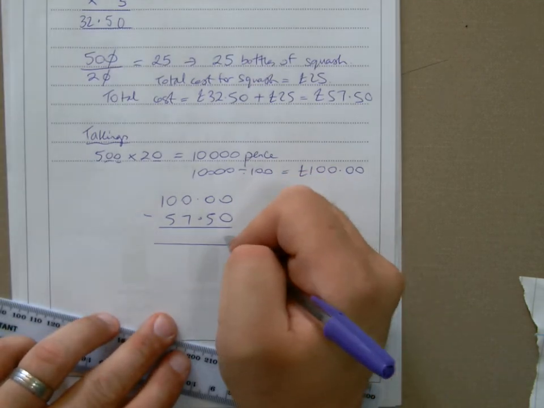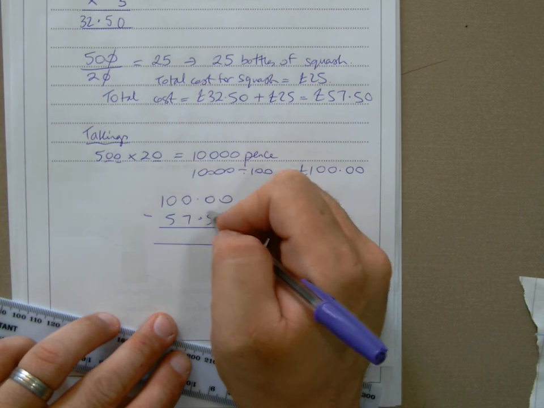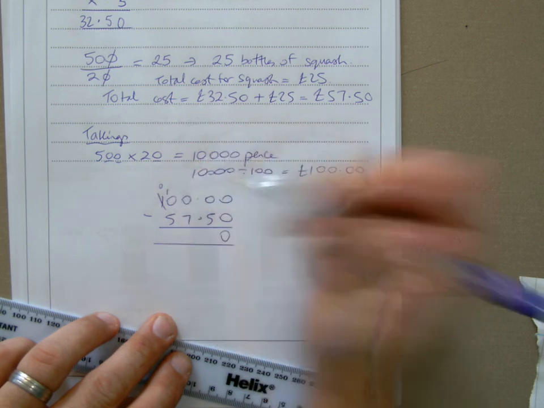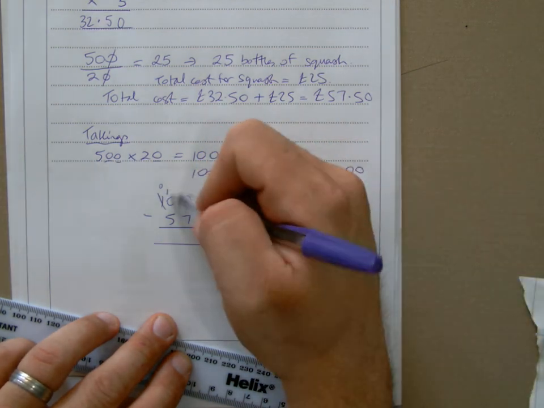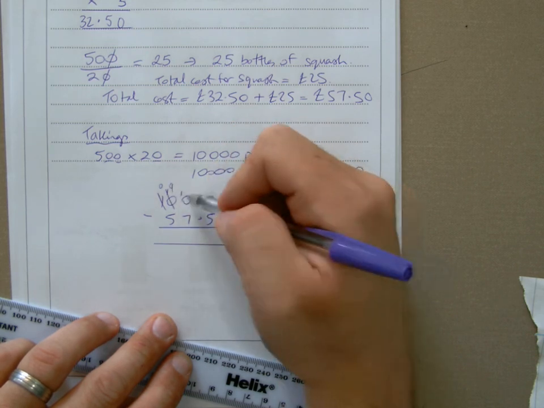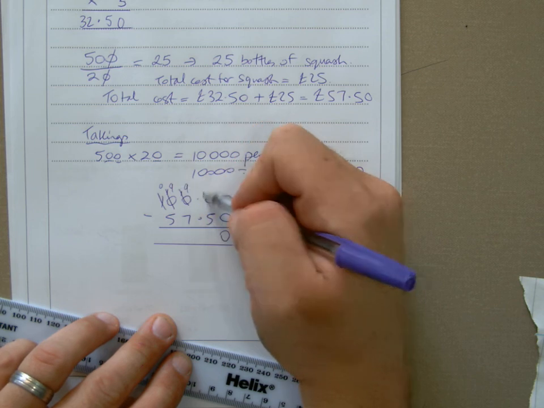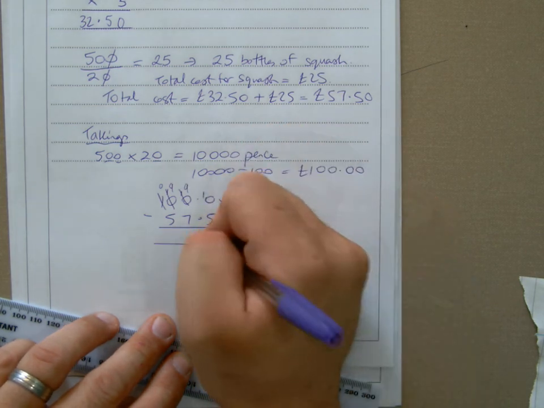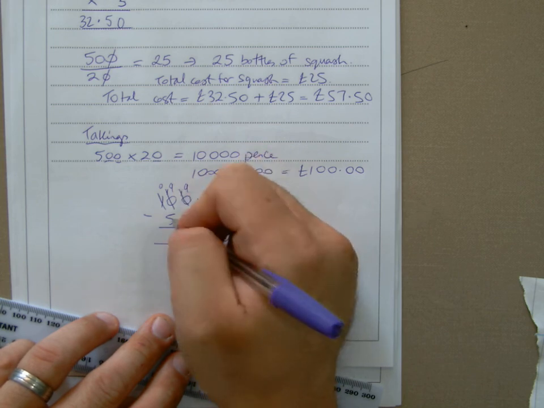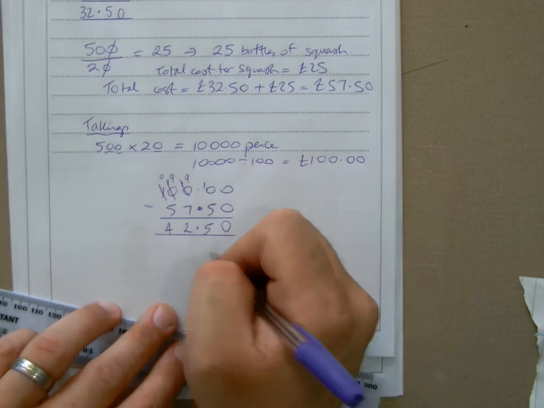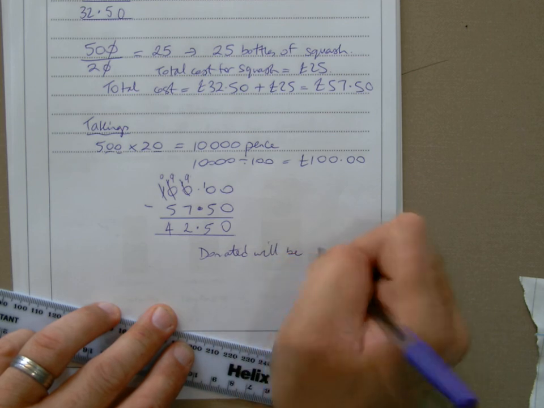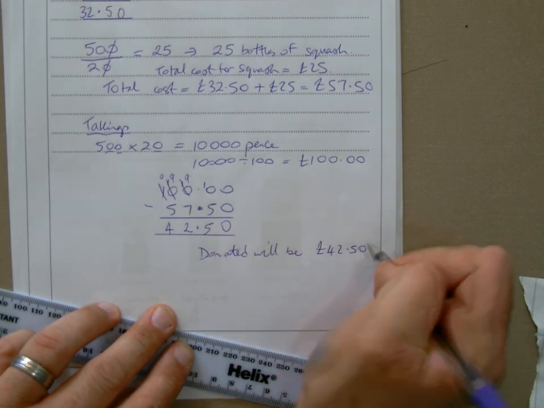So 0 take away 0 is 0. 0 take away 5 we can't do, so we need to go all the way over here and borrow. So that 1 becomes a 0. Put the 1 there. And then that becomes a 10, so we can borrow from that to become a 9 and put the 1 there. And then we can borrow from that 10, it becomes a 9 and put the 1 here. So 10 take away 5 is 5. Line up the decimal points. 9 take away 7 is 2. 9 take away 5 is 4. So the amount that's donated will be £42.50.